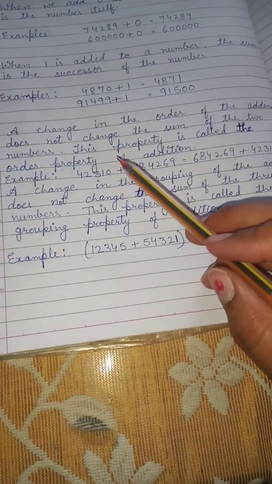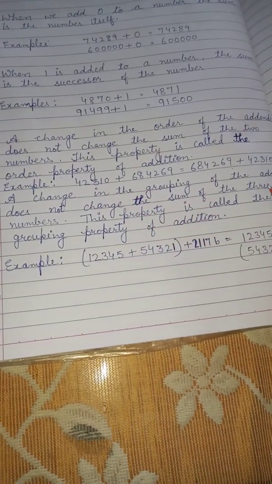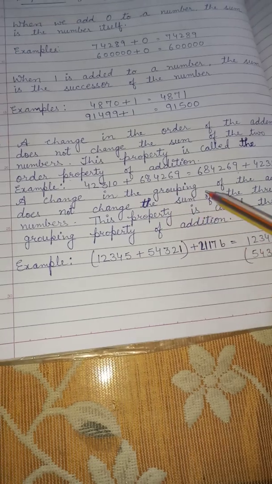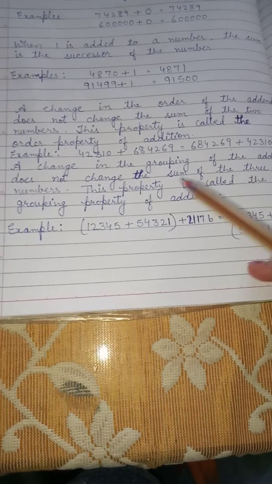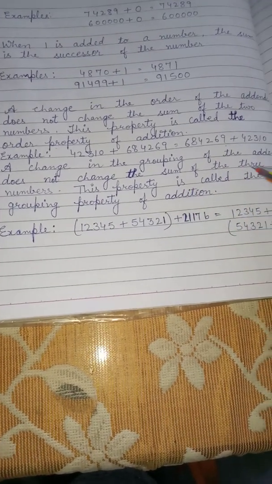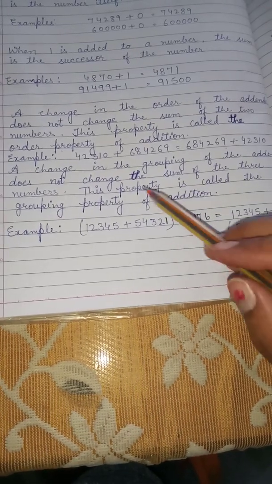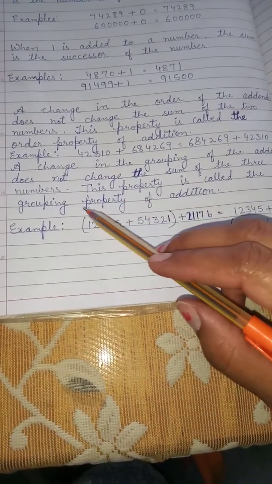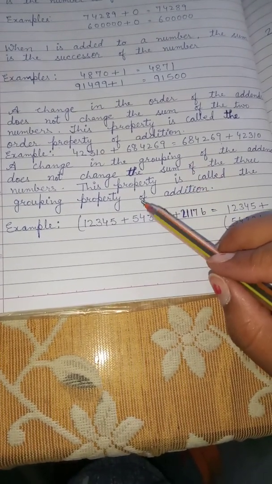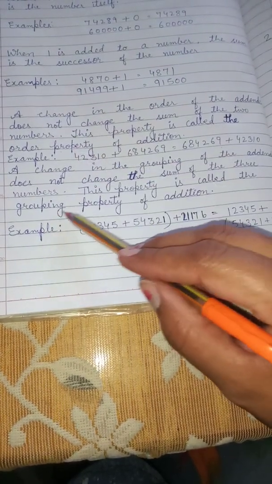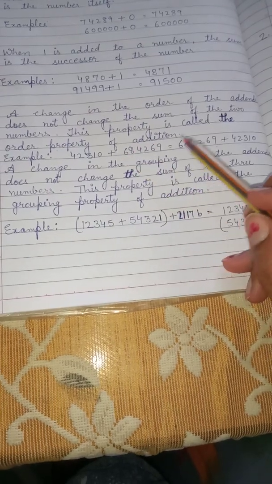So when we change in two numbers, that is called order property. But here we are talking about three numbers. A change in the grouping of the additions does not change the sum of three numbers. If we have three numbers and we change the group, then the sum will not change. This property is called the grouping property of addition. This is called order property and this is called grouping property, because here we are changing the groups and in this we are changing only the order.